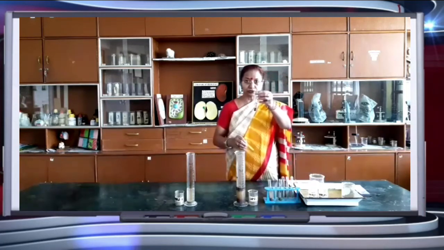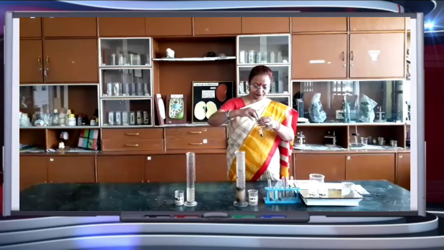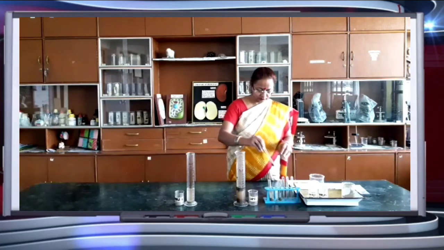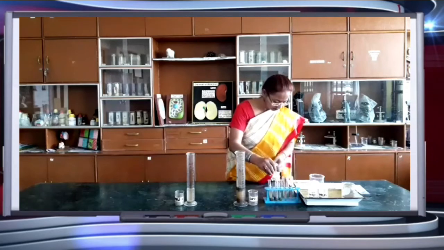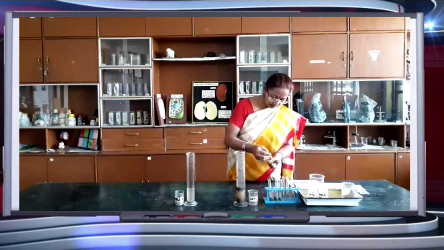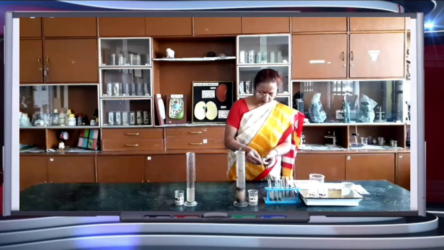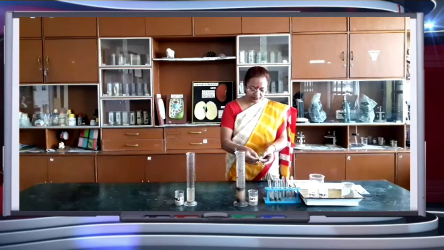This one is sample 2. Now match with this, and it is 7. You can see the color of the pH paper with this indicator list.